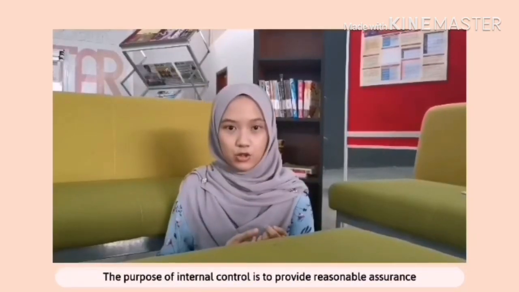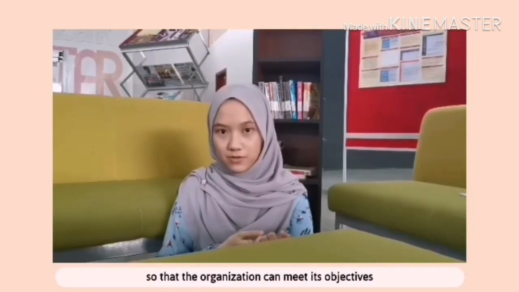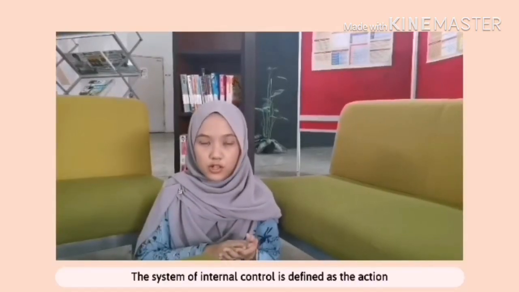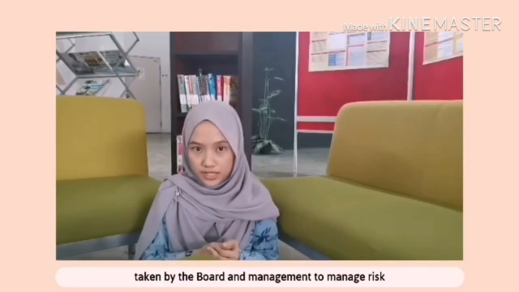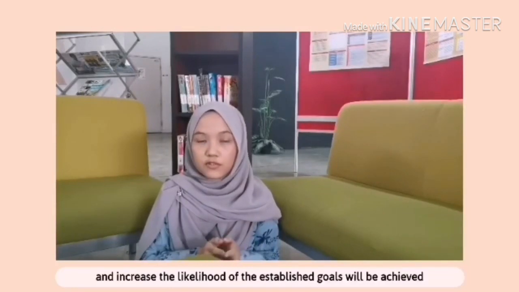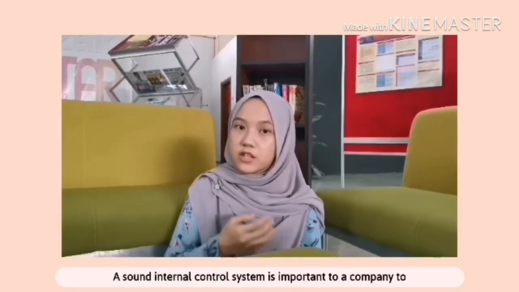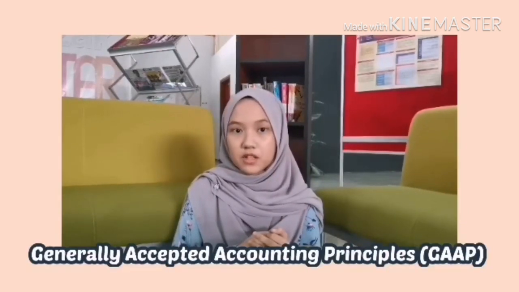The purpose of internal control is to provide reasonable assurance so that the organization can meet its objectives. The system of internal control is defined as the actions taken by the board and management to manage risk and increase the likelihood that the established goals will be achieved. A sound internal control system is important to a company to authorize, record, process, and report external financial data reliably in accordance with generally accepted accounting principles.